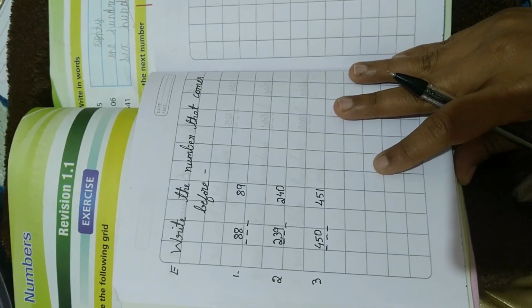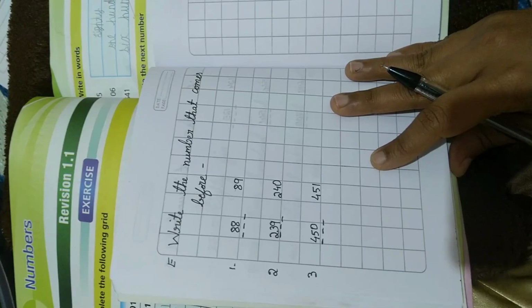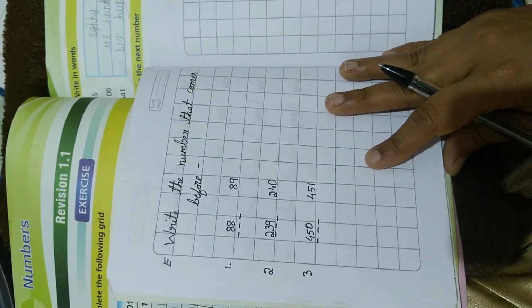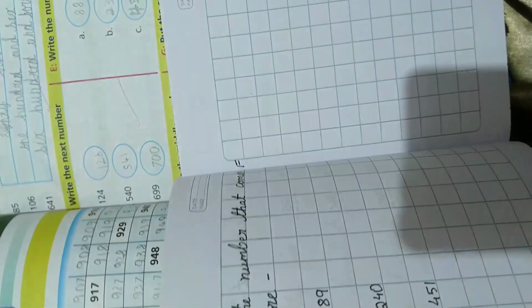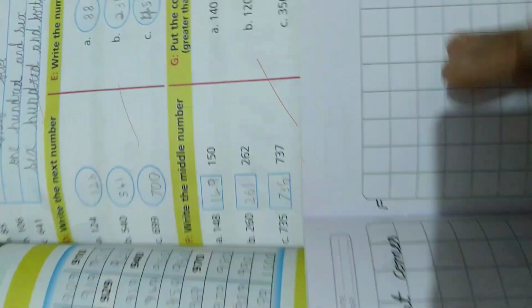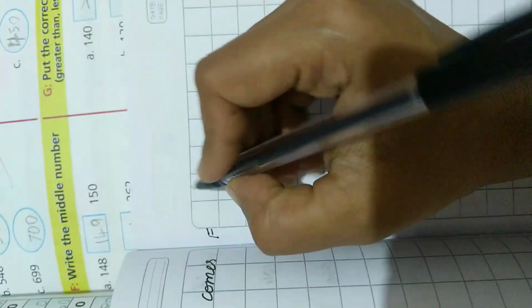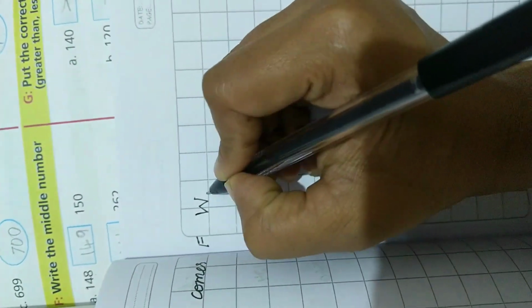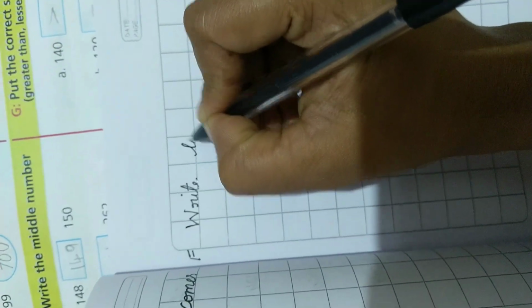So children, now let's go further with our classwork. In the last class, we finished till E main of exercise 1.1. Now let's go further, that is with the F main. You have the questions in the textbook, page number 87. You can refer to the textbook also. So the heading is write the middle numbers. You have all revised these things already. Now I want you to answer without my help.